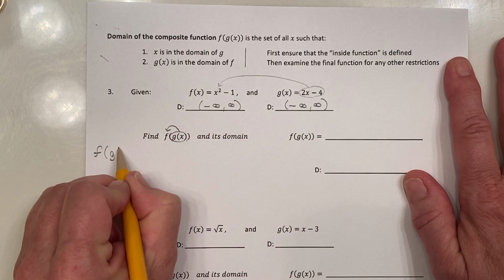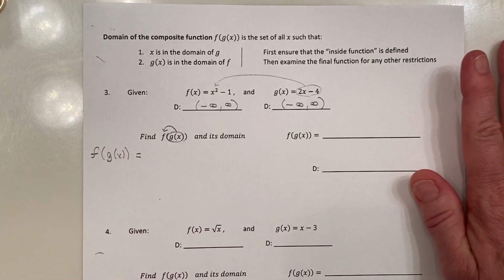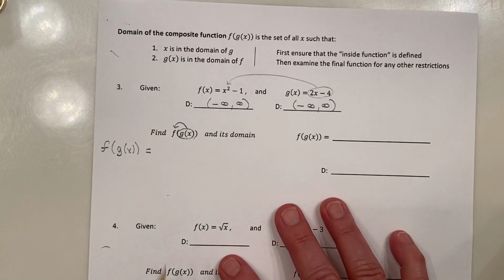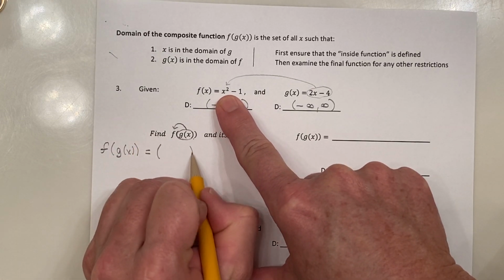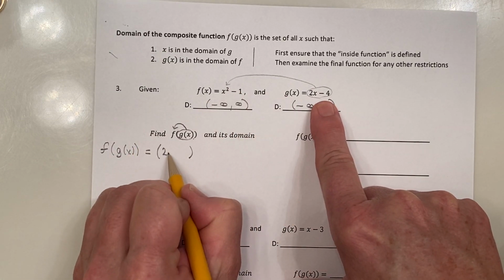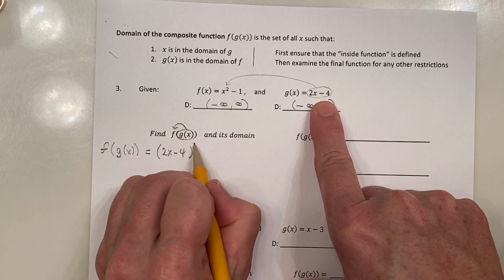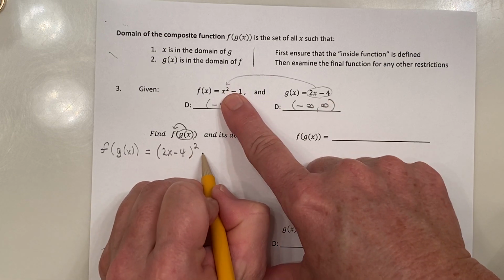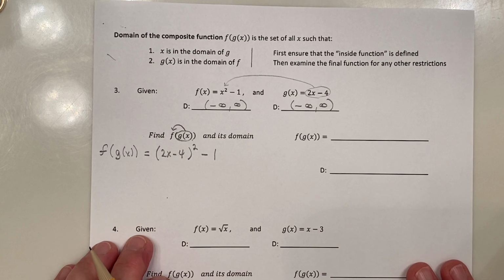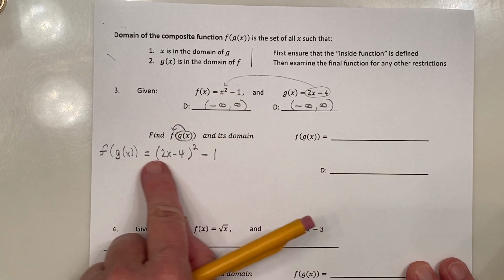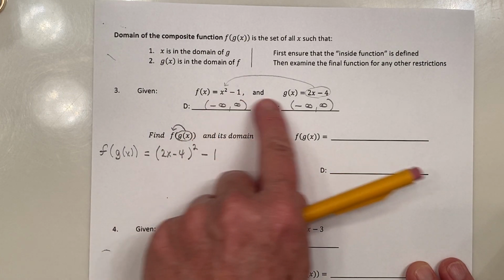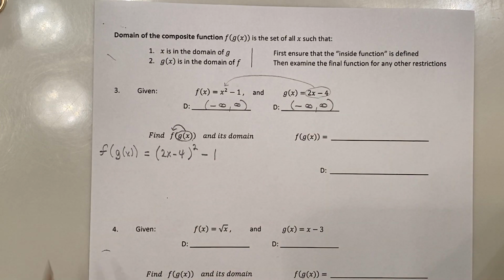So f of g of x is equal to, where x is, I'm going to leave a parenthesis, so I can insert 2x minus 4. Don't forget the square, and then minus 1. So the outside function is present in this structure, but wherever the x was, I replace it with 2x minus 4.